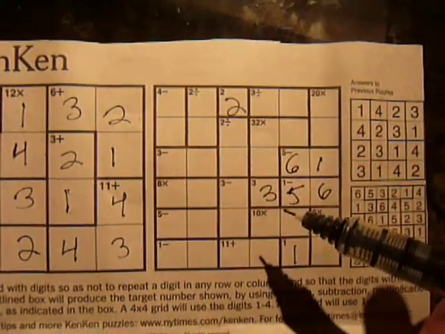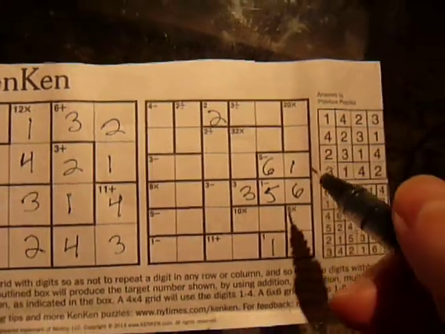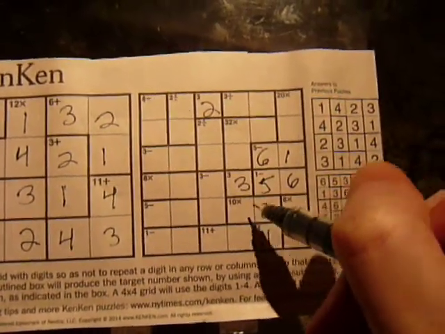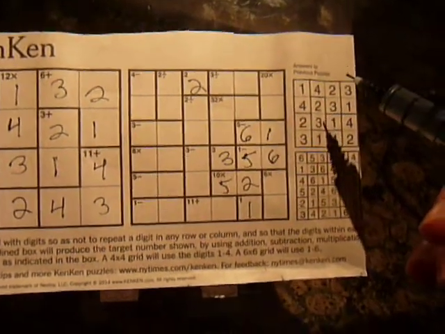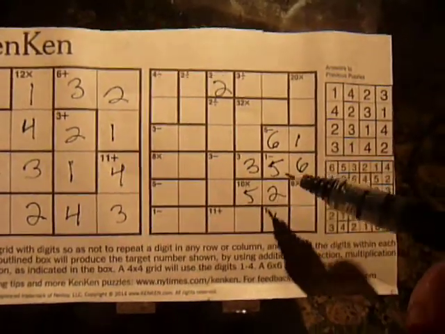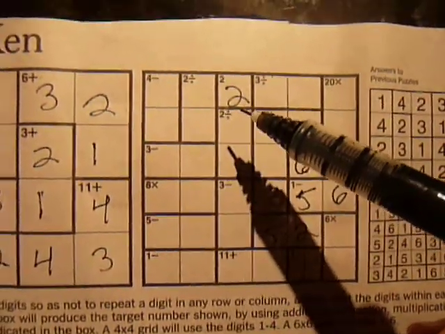Now that's nice, because if you look here, the only way to get to 10 using multiplication is 2 and a 5, so we know that that's not the 5, so that's the 5. Pretty nice. Now, is that all we get? No. I think we're going to get a little more than that.